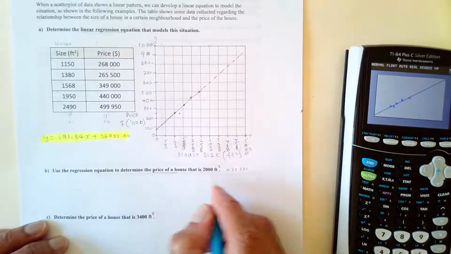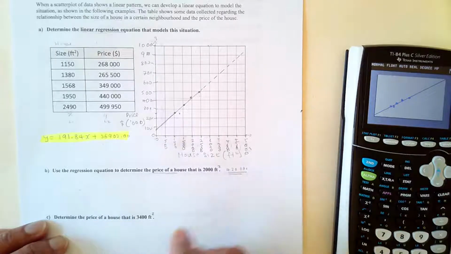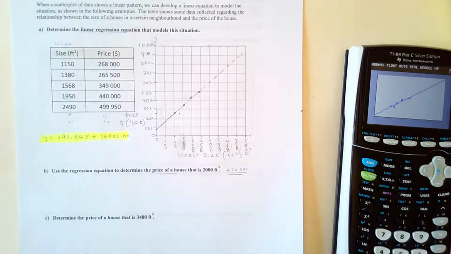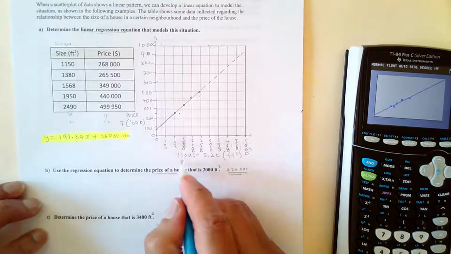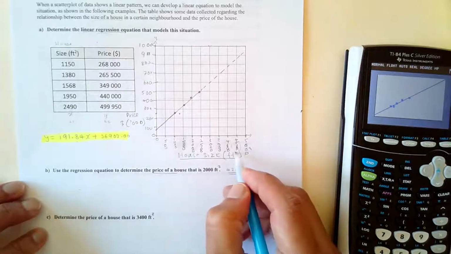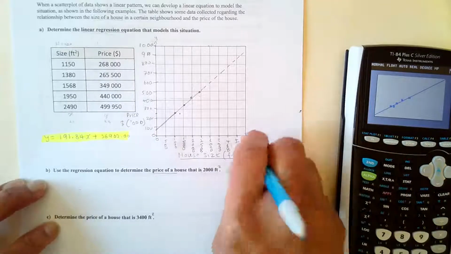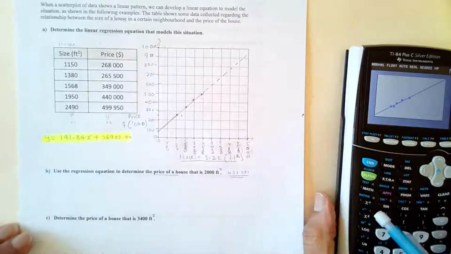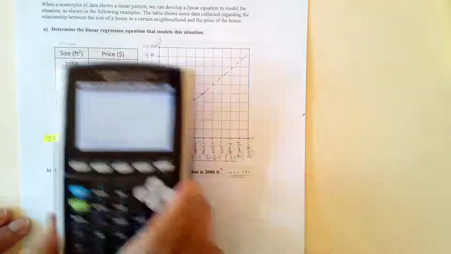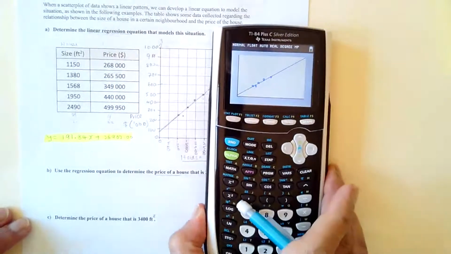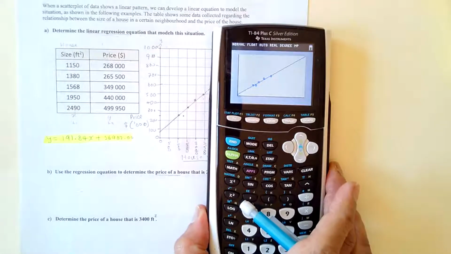The price of a house. So that's an approximation, but that is just reading it off the graph. It gives you a good approximation, but let's find a better estimation. We go to our graph and calculate it. And these are the steps you want to take to get that.